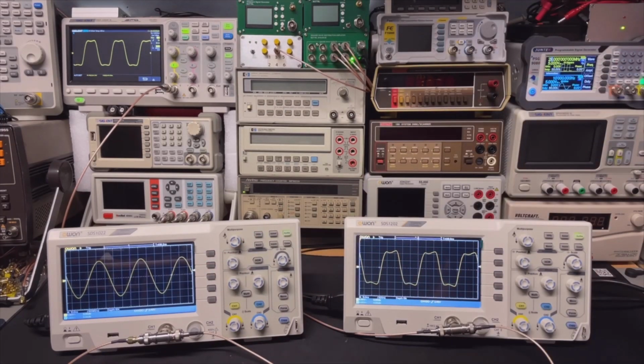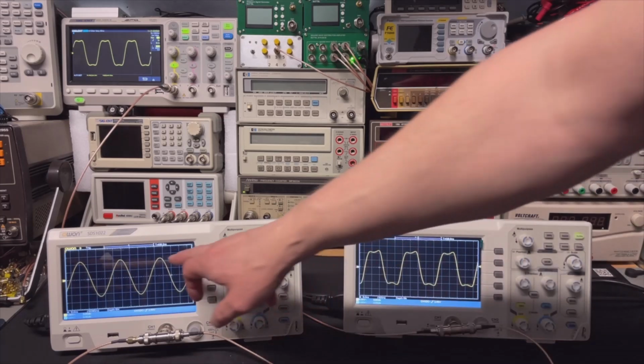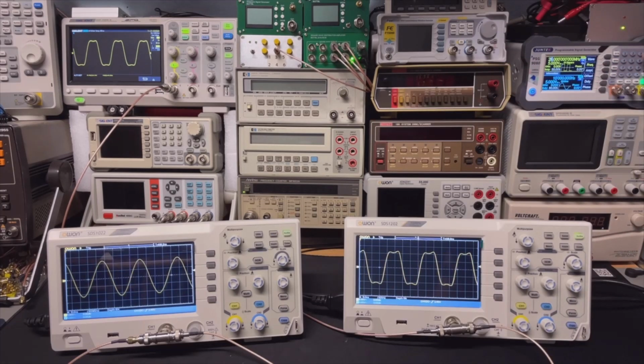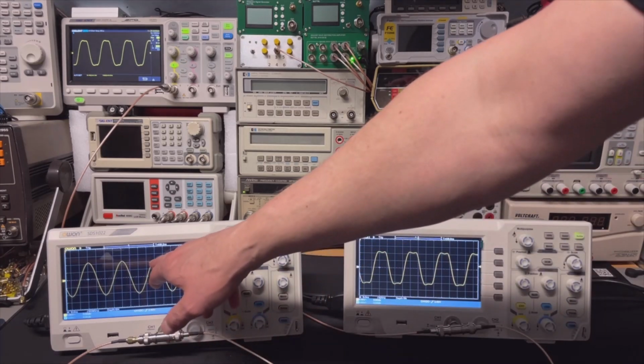So if we go a lot higher, you will see that it starts to drop. Yes, I'm now at 21 megahertz, and you see it already dropped a little bit. 22, 23, 24, 25. And now you see it already dropped half.